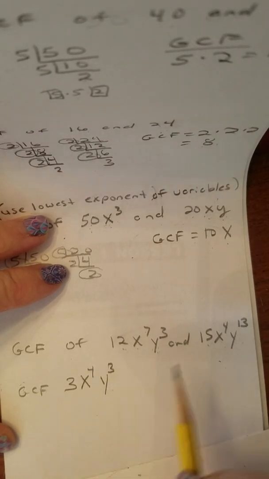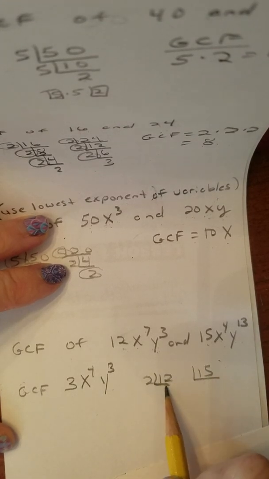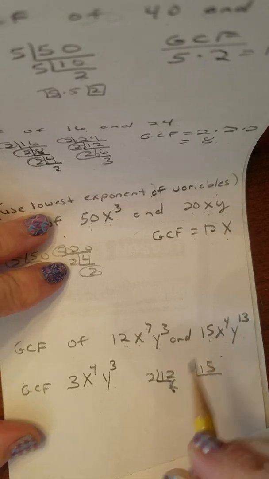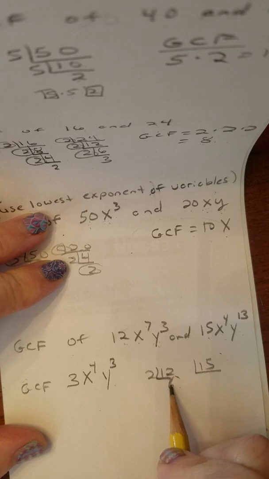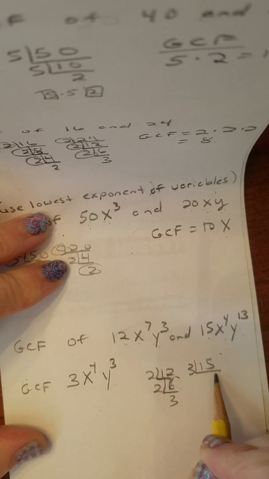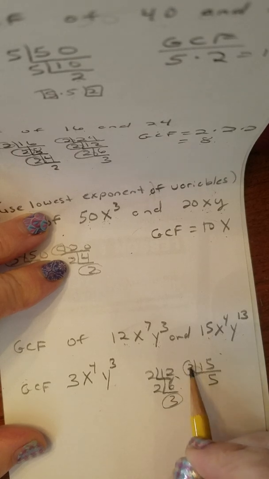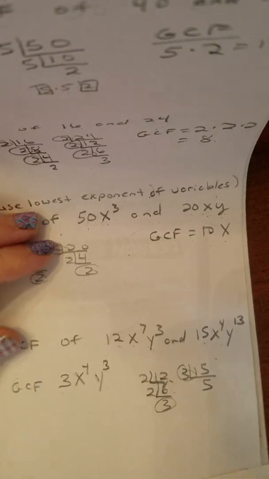Now again, if you didn't know it was 3, you would just take that 12 and 15, do your factorization tree, right? They had a 3 in common. That's all they had in common. That's how we got that GCF of 3. So that's just your review there of 7.1, finding the greatest common factors.